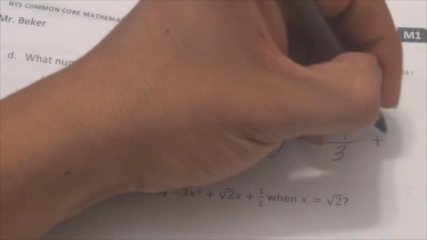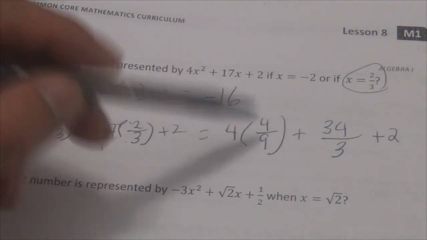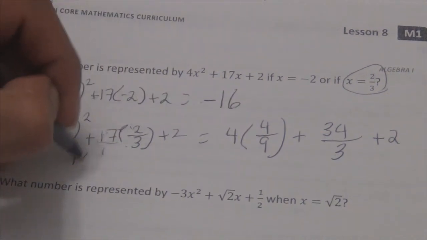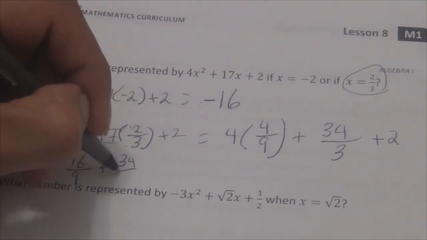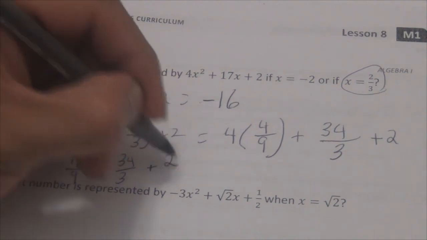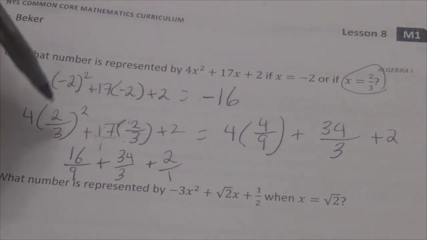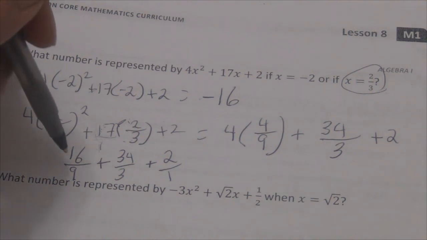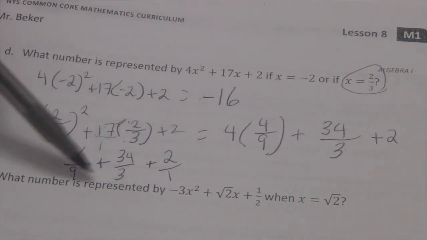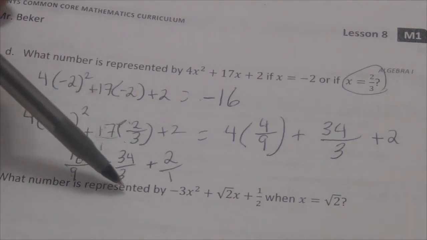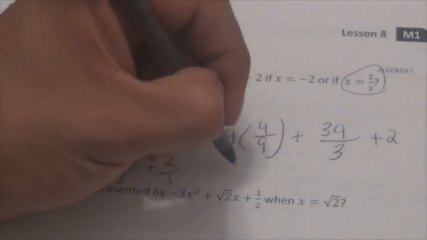And then plus 2. Now, 4 times 4 over 9 gives you 16 over 9. And then the rest is 34 over 3 plus 2. If you want to put it over 1, that's fine. Now remember, you need to find a common denominator. Where do 9, 3, and 1 meet on the times table? At 9, right? So my common denominator is going to be 9.